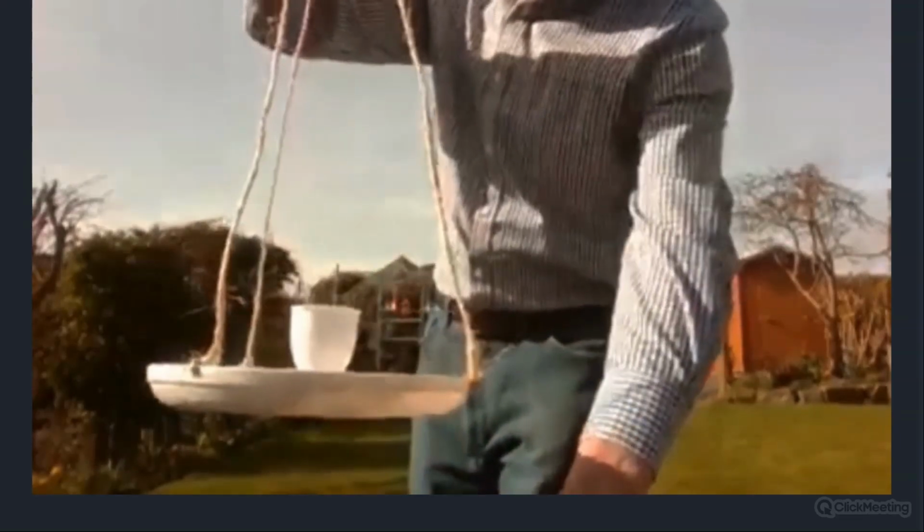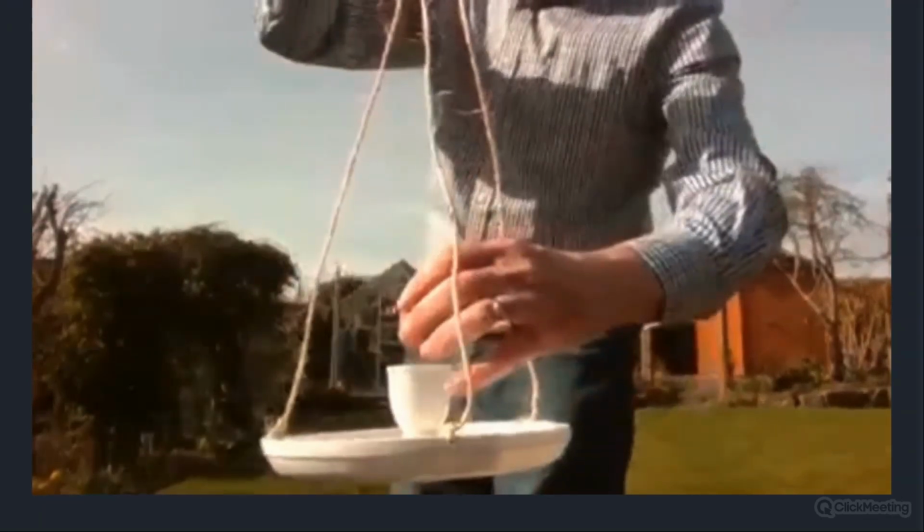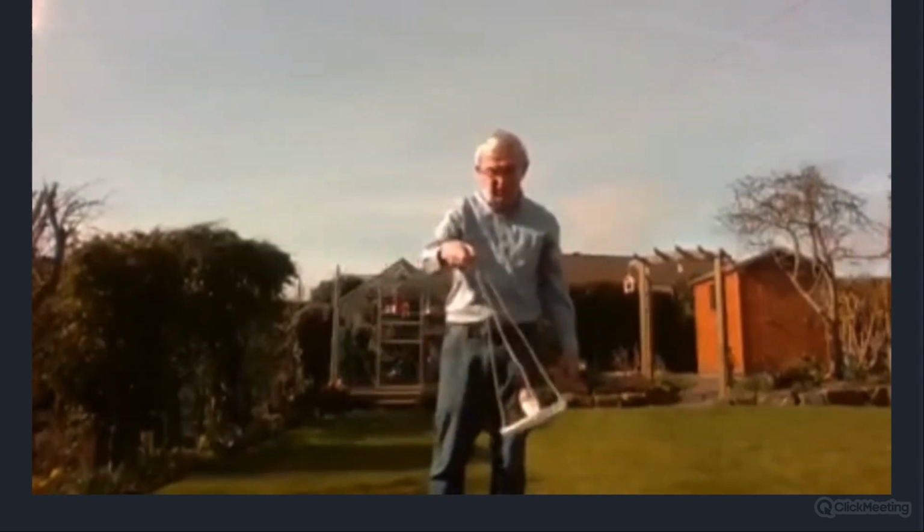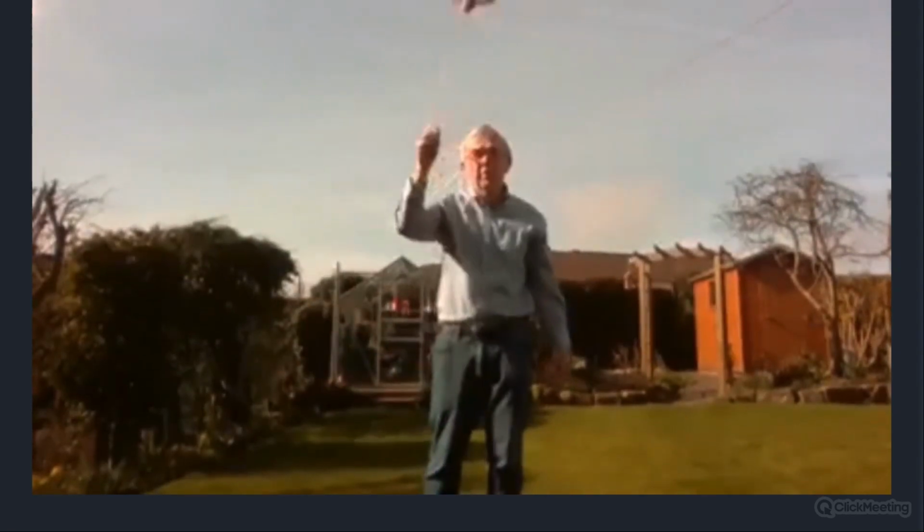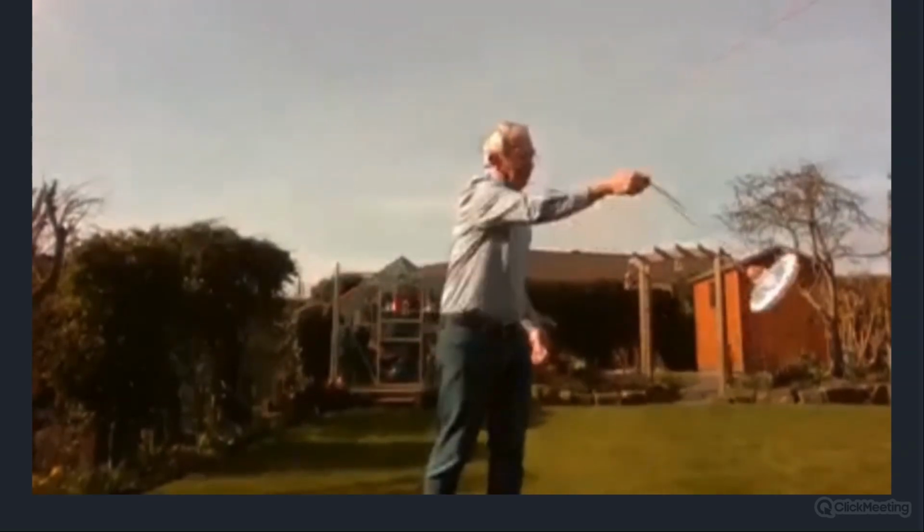An egg, raw egg. Children always like something when there's potential for it to go wrong. So a raw egg, china egg cup, put the egg in, and we can whirl it around our head and nothing comes off. Just be careful when you stop it. But that's a good exercise to work out where the forces are.